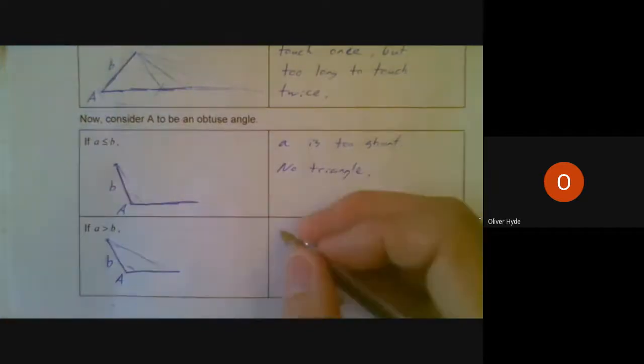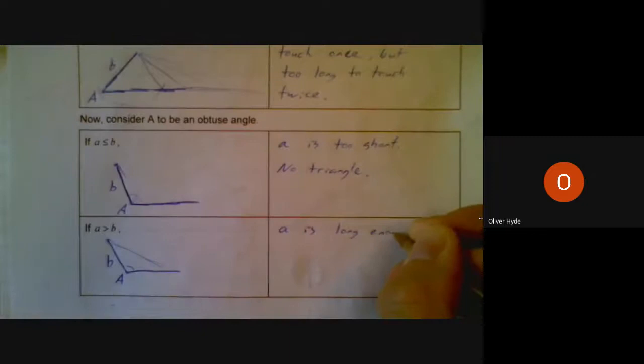What happens if you have an obtuse angle and the side opposite the given angle is longer than the side adjacent the given angle? Well, then you're going to be long enough to touch once. There is no second solution here. You already have one obtuse angle. There's no room for a second. There's no room for a second obtuse angle. A is long enough. There's one triangle.